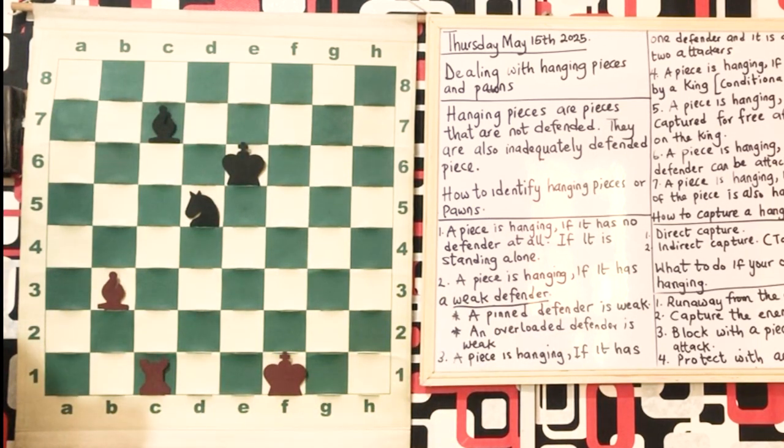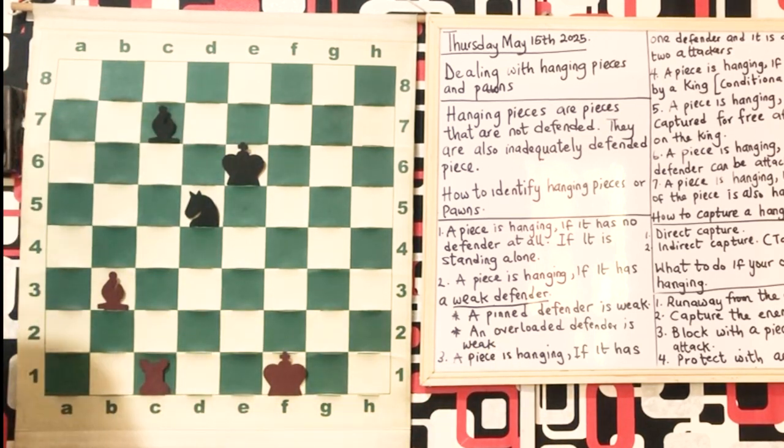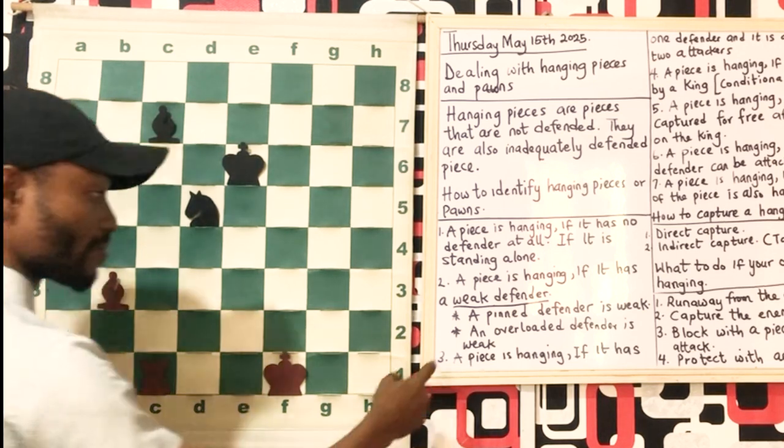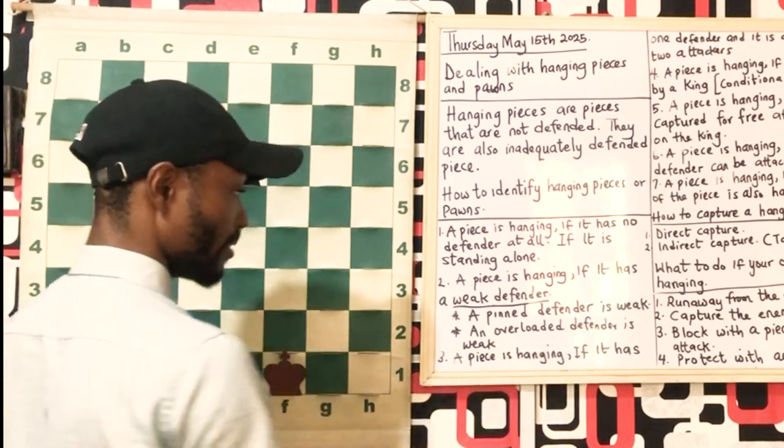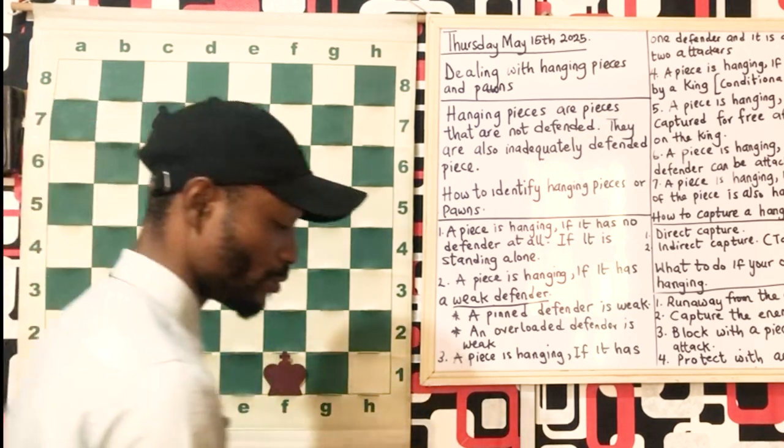Another example of a weak defender is an overloaded defender. When a defender is overloaded, then the defender becomes weak. I can give an example for that. That can happen with the queen.